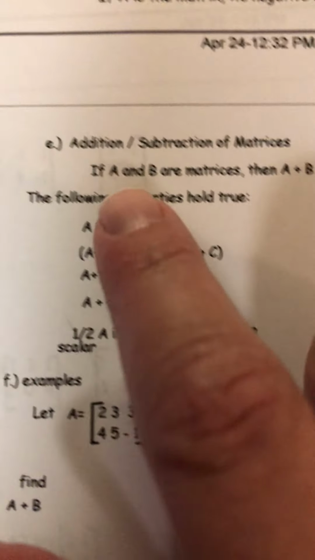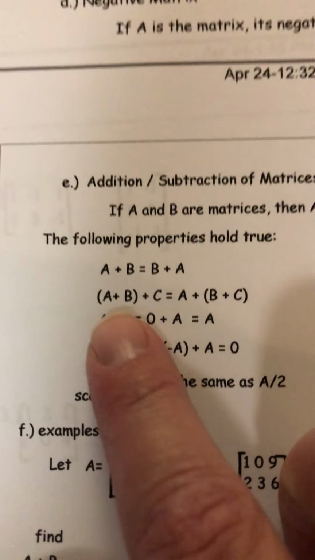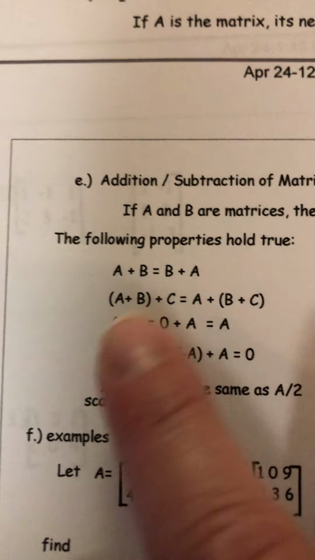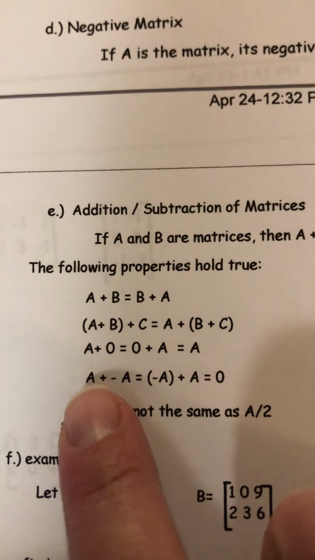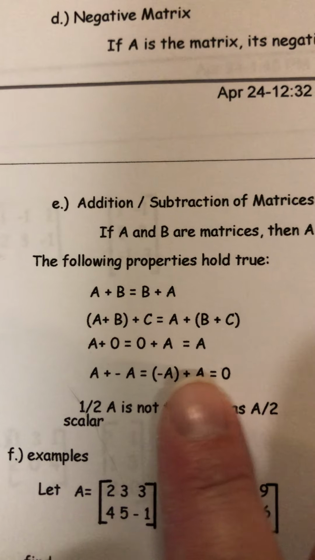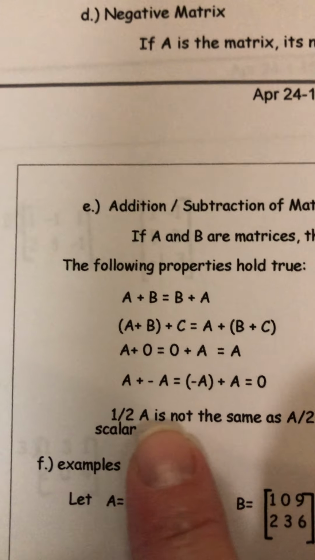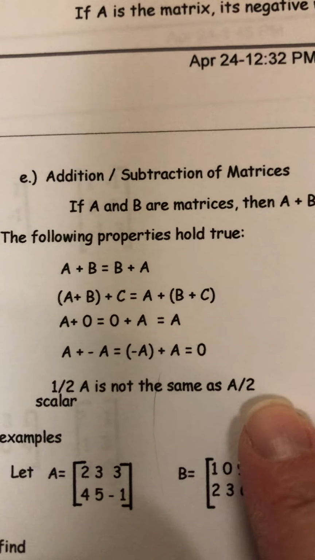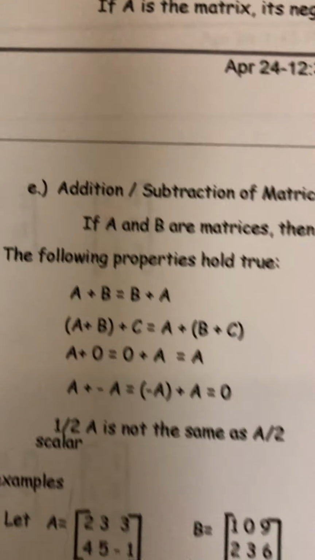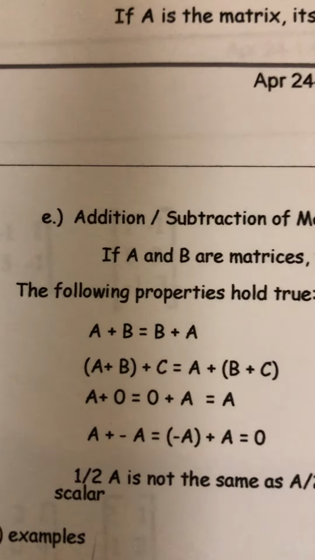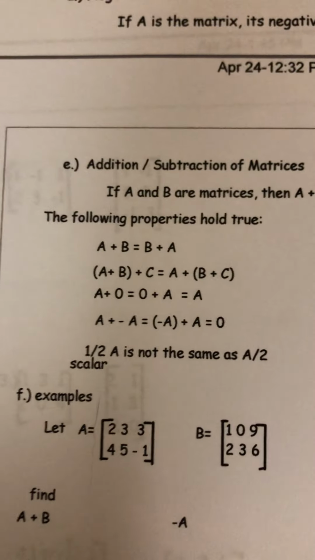So when it comes to adding matrices, commutativity is fine. Likewise, associativity is fine. If you add 0 to A and reverse it, you still get A. And if you add matrix A to its negative and switch it around, you still get 0. Half of A is not the same as A divided by 2 scalar. So we don't really talk about division, okay? There's no such thing as division. What we could do, if you want to divide all the terms inside, is distribute a half.